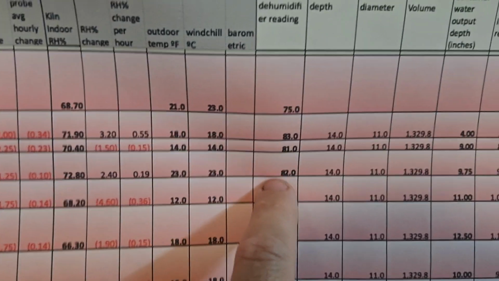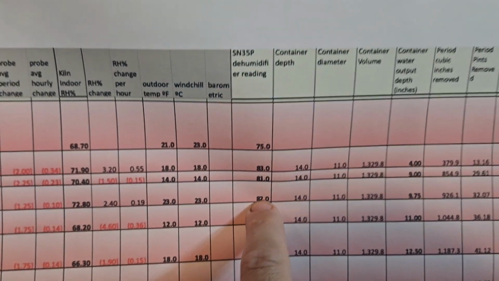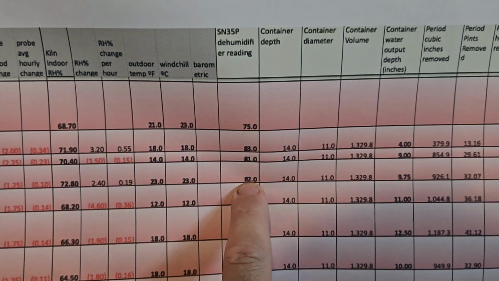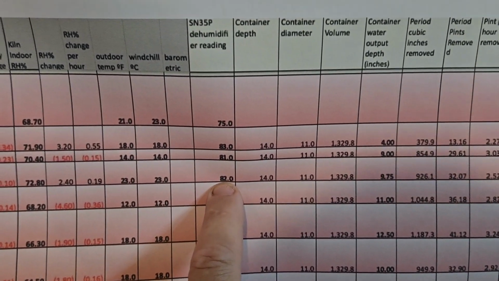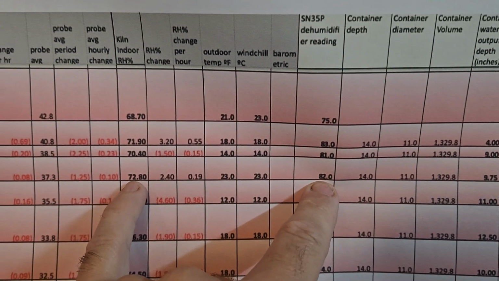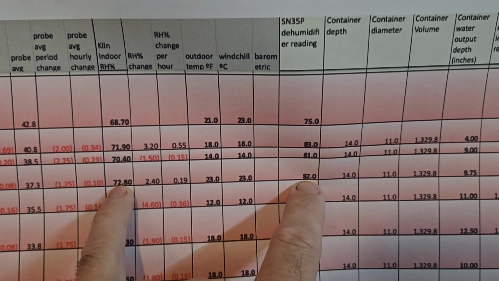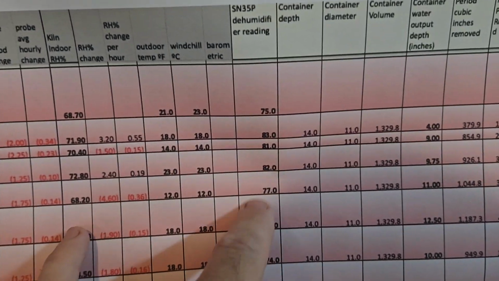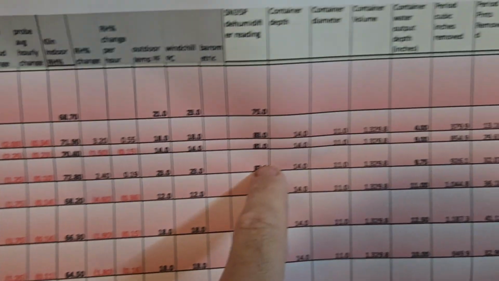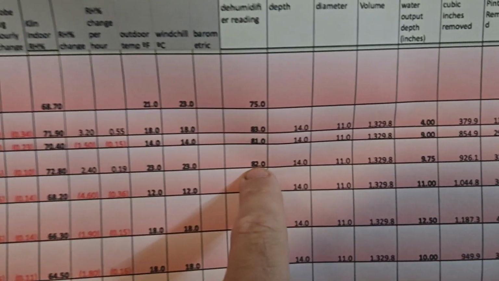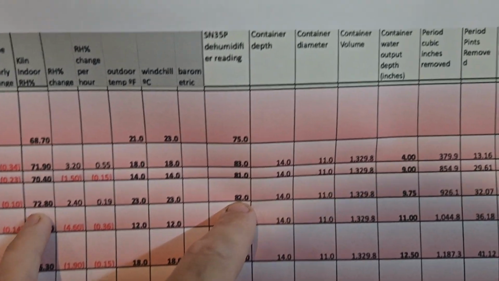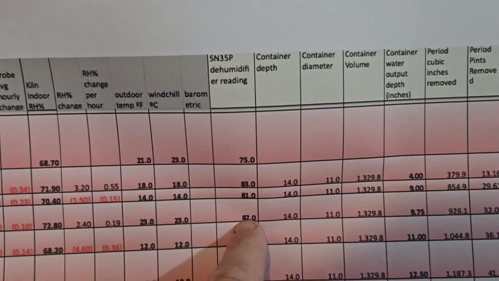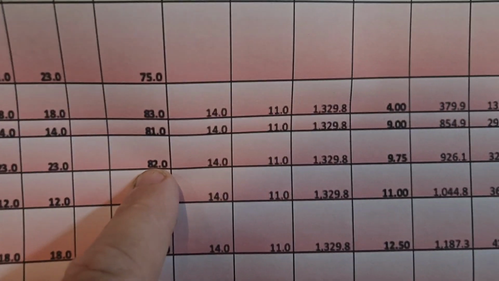All right, so we get into this commercial unit again, dehumidifier, showing it's 82, even though the Inkbird says it's 72. Hard to know which is right. I've always gone by the Inkbird, but this could be more correct, or maybe it's just an average of the two. It doesn't really matter. We just know that it's moist, damp air inside, and we're looking to get it taken out.